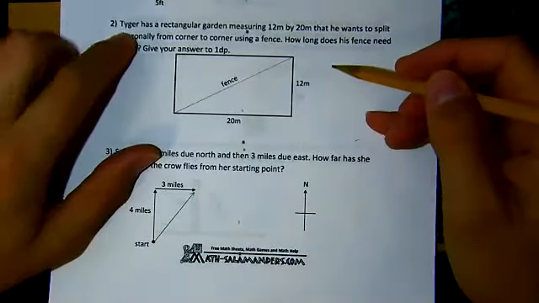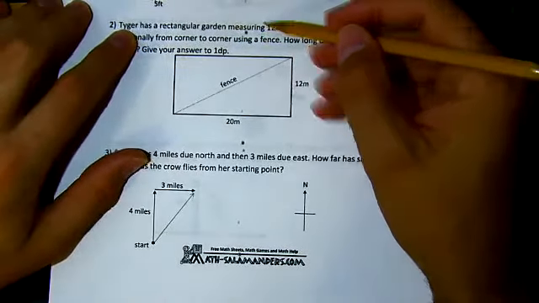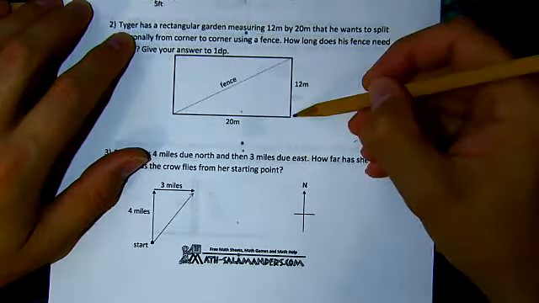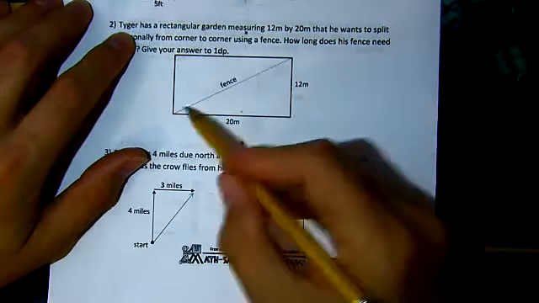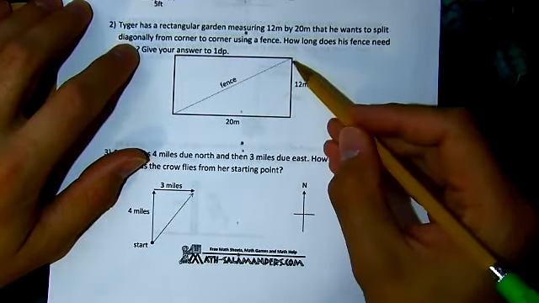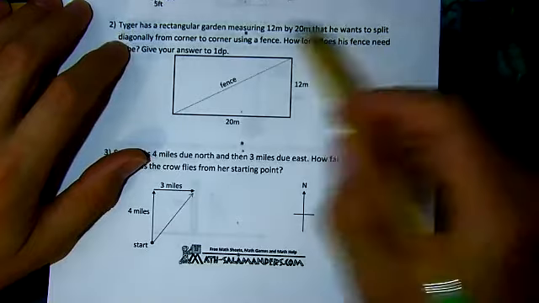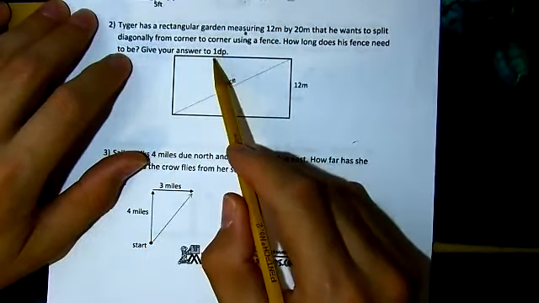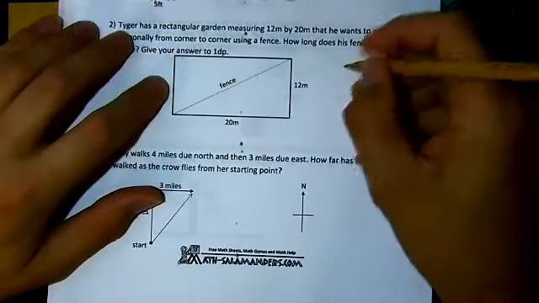Okay. Tiger has a rectangular garden measuring 12 meters by 20 meters. So they've got it marked 12 on this side, 20 on this side. So obviously they want the diagonal, so that's going to be the hypotenuse. If he wants to split diagonally from corner to corner using a fence, how long does his fence need to be? Give your answer in, and this is shorthand, 1 decimal place. So they want 1 decimal place as the answer.